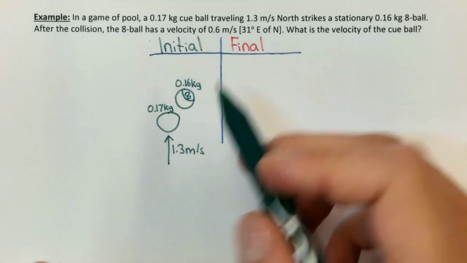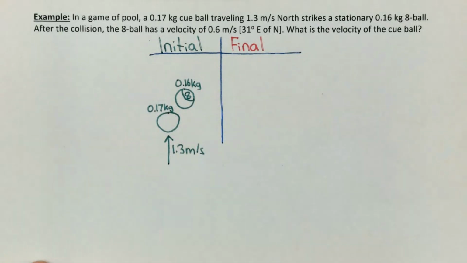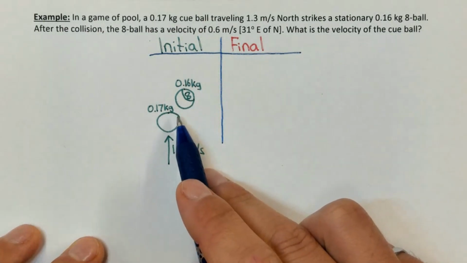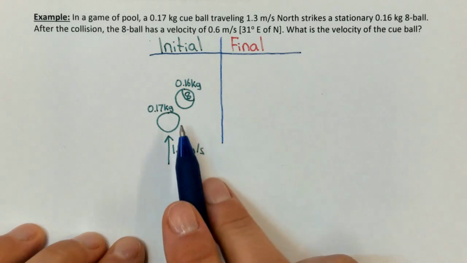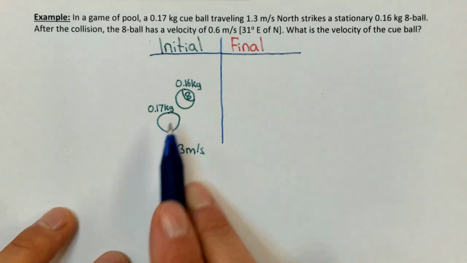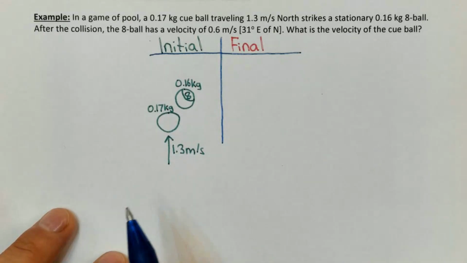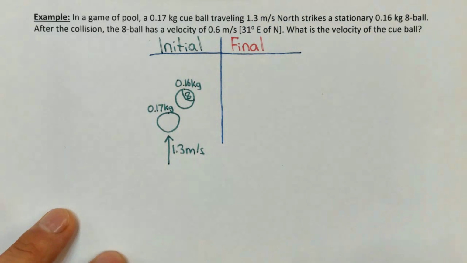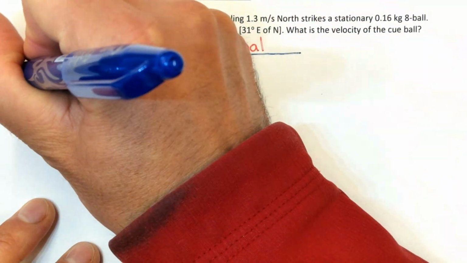So here's one little note I'll add. This is what's called an oblique collision. When two objects collide and they're a little bit off center, they're not hitting head on. The center of this is not in line with the center of this. And this is a common type of problem that comes up in 2D collisions. So let's write a note about that.